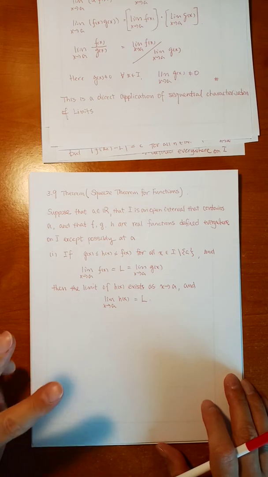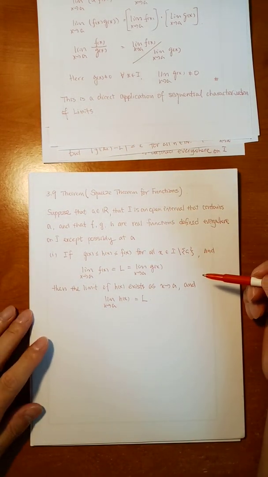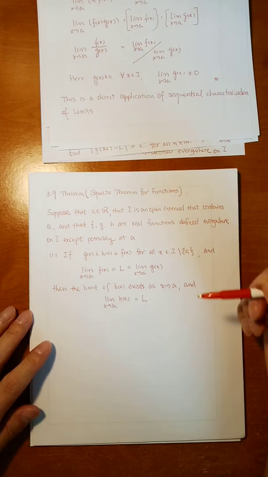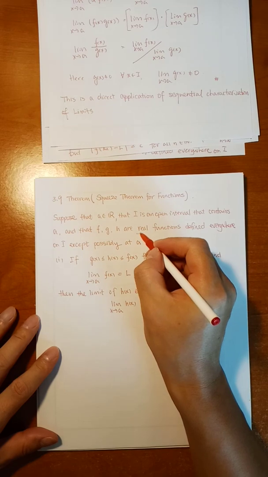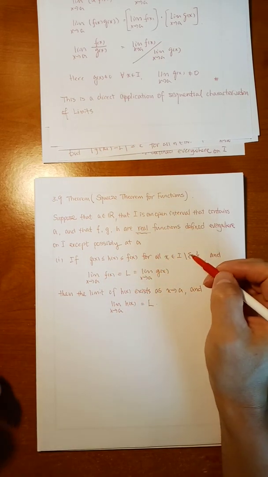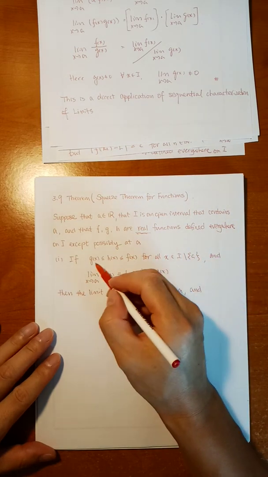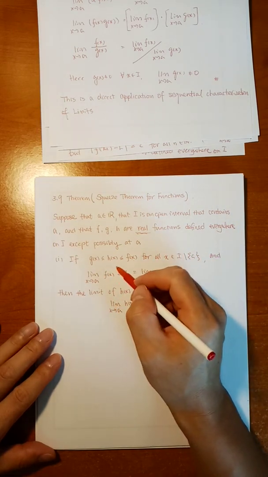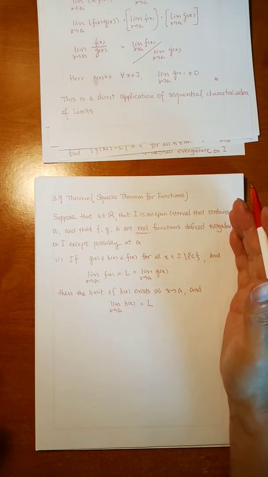Okay, so there are two parts, and the squeeze theorem is a theorem for real valued functions. Here it's very important: real valued functions. Why do we emphasize real value? It's because you compare numbers. Remember that for complex numbers, we don't have less than.